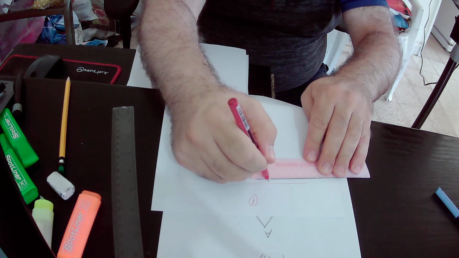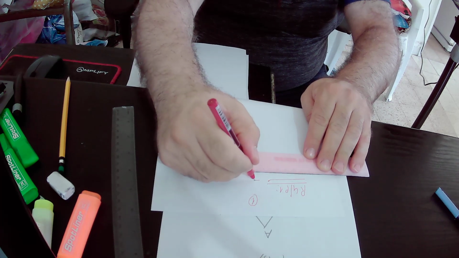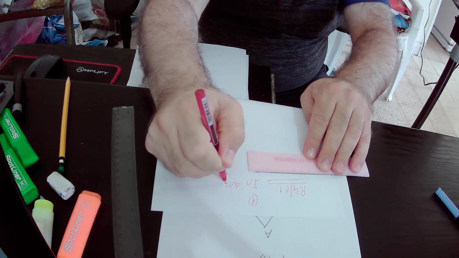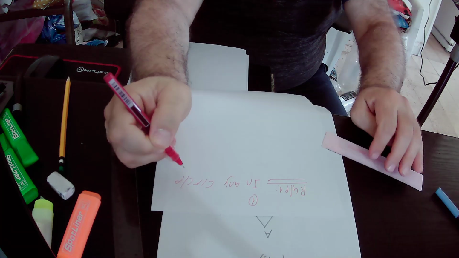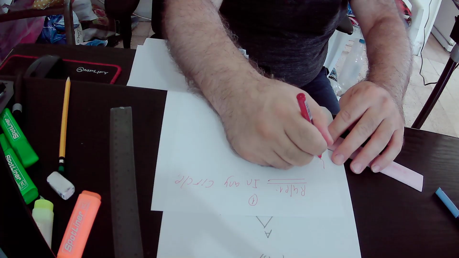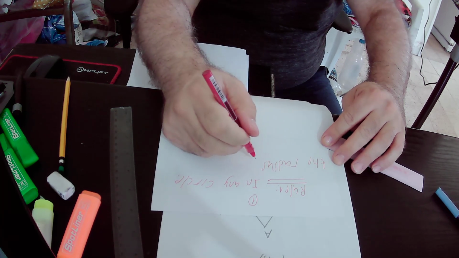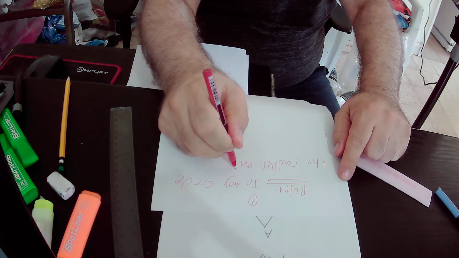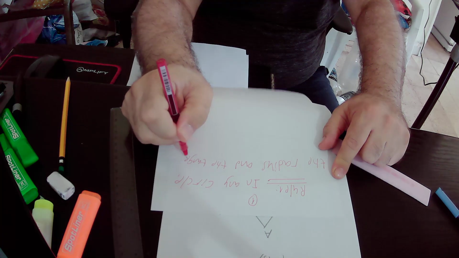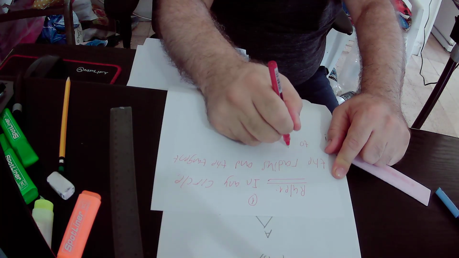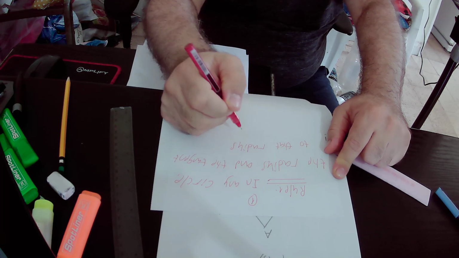Rule number 1 states that in any circle the radius and the tangent to the radius are perpendicular to each other.